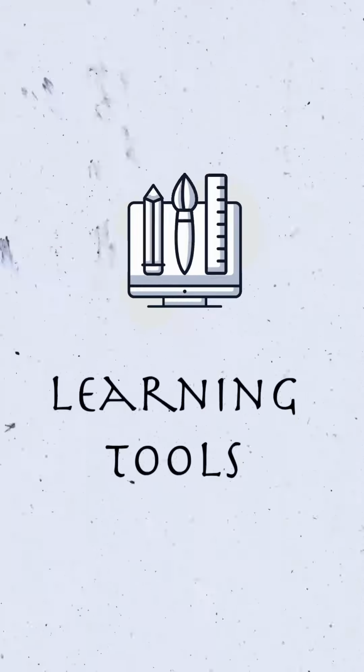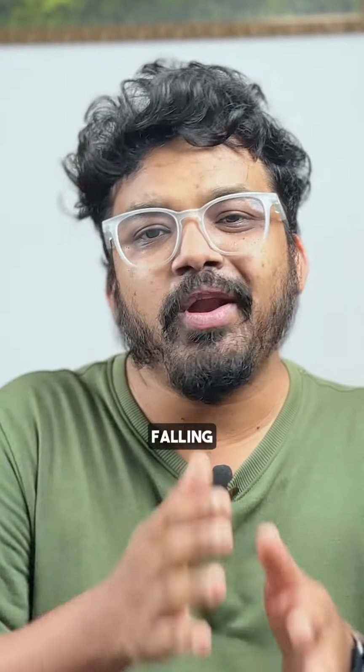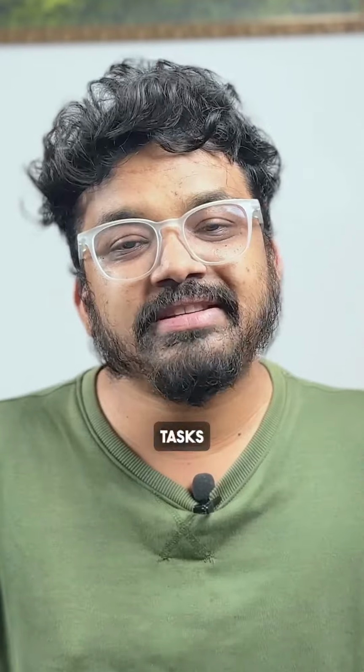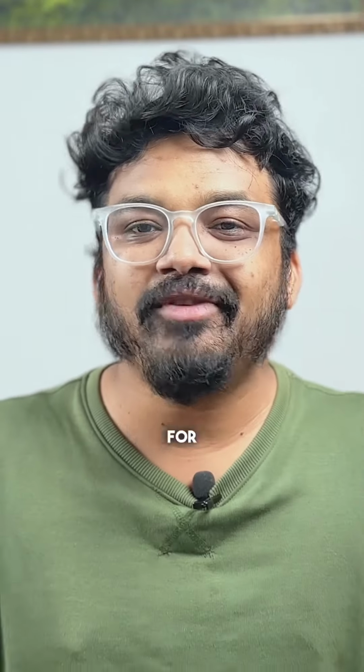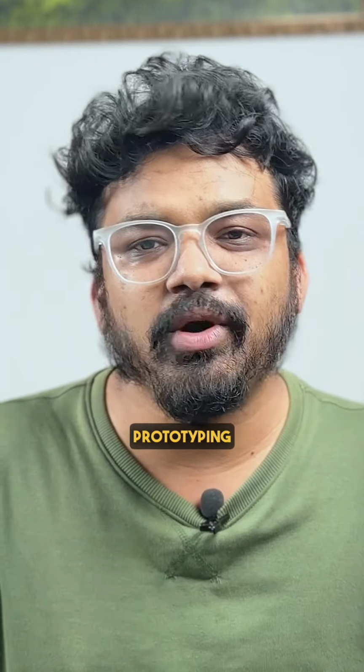Stage number 2 is going to be learning the tools. Well, as a UX designer, the amount of work that you do falls into multiple categories. For example, documentation process, research, presentation, wireframes, and for every one of these tasks, you have a specific tool. For example, for documentation process, you have Notion and Google Doc. For ideation and brainstorming, you have Miro and FigJam. For doing all the design work and prototyping, you have Figma.